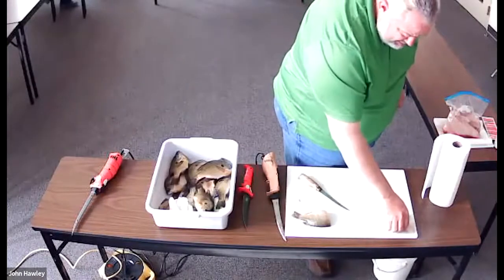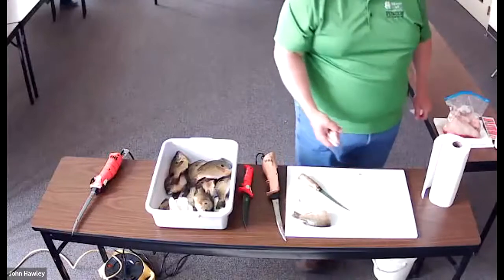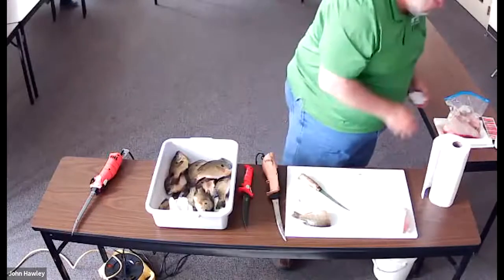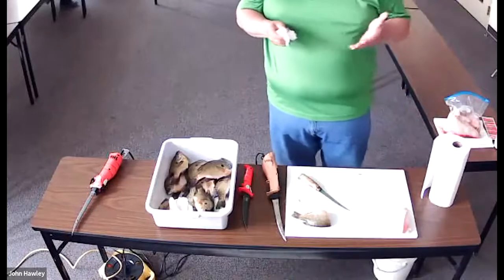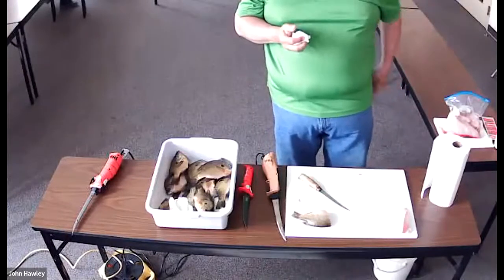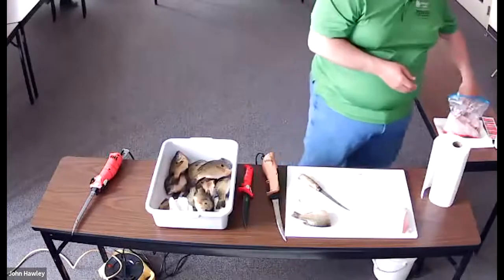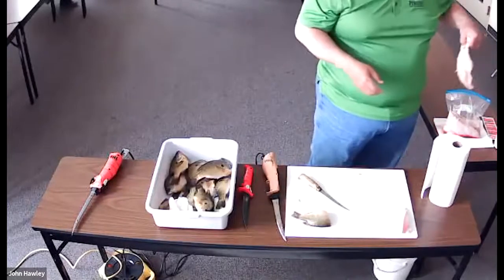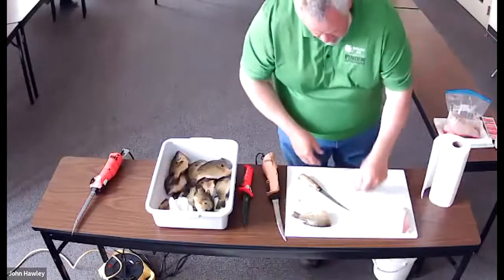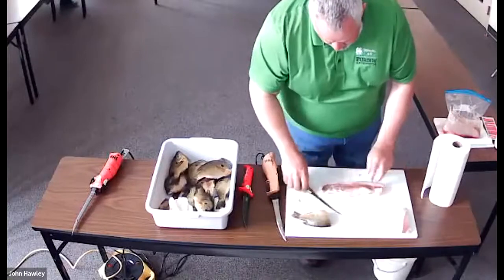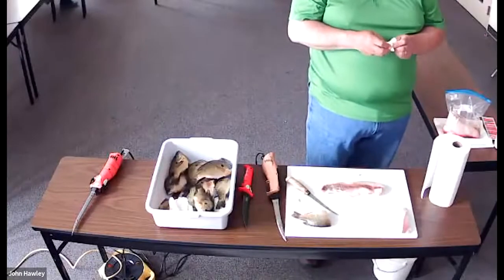So let's talk about some other fish. Let's talk about catfish and suckers and things like that. I grew up fishing trot lines in White River, and we caught suckers all the time. One of the new fish on the scene now in our rivers is Asian carp.